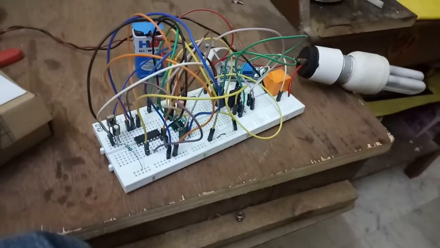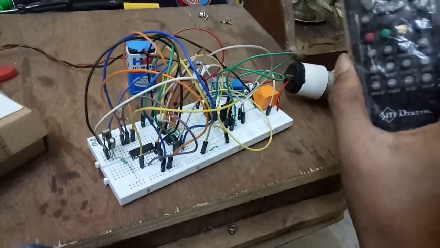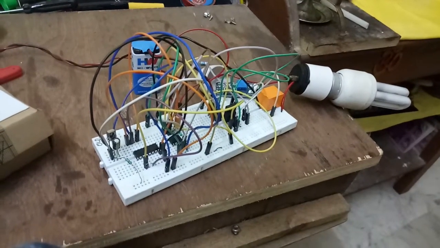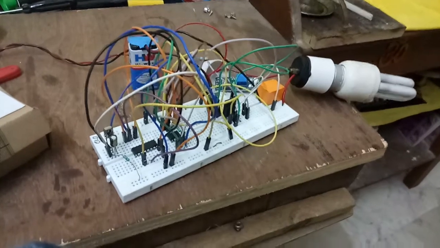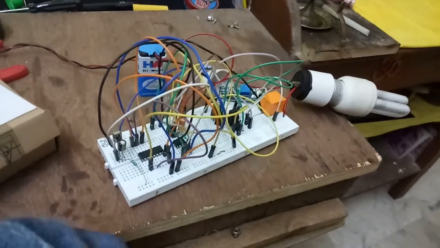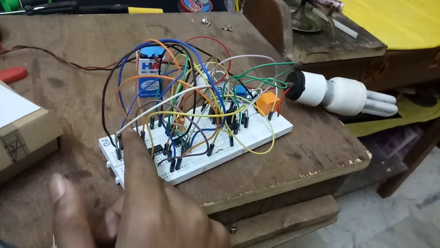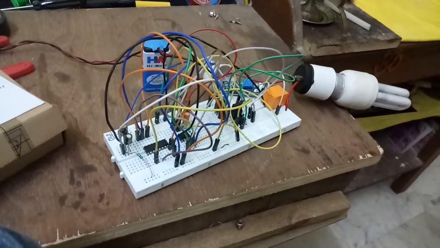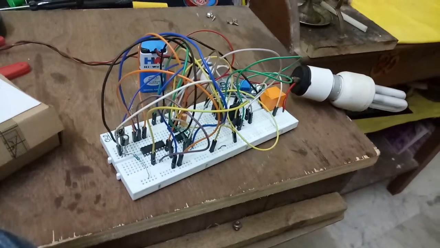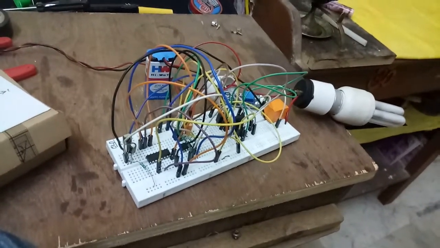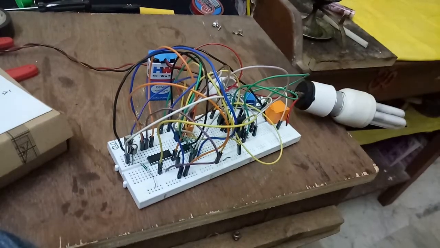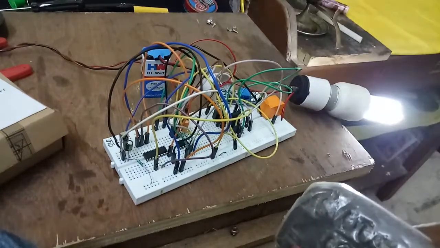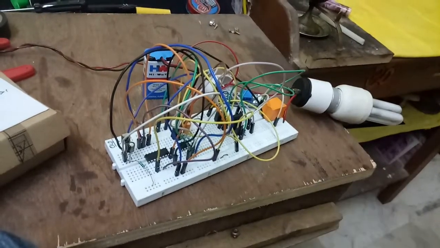transmitted by any television remote like this. So I will send any kind of IR code and that would be received by this IR receiver over here, and that would control my light. So let's see how it gets on and off. Like this, simply like this. It gets on and off.